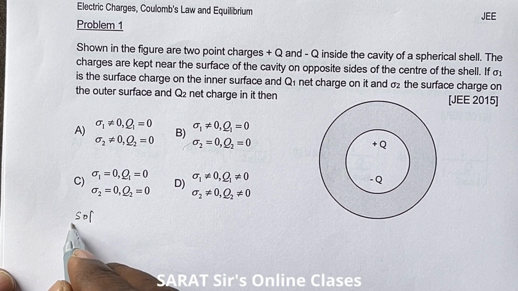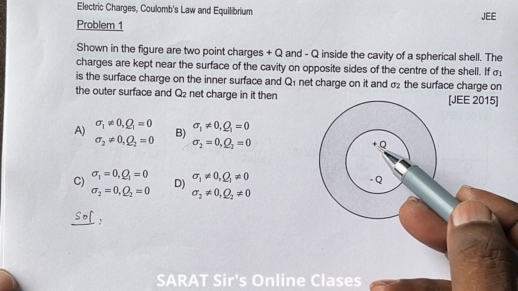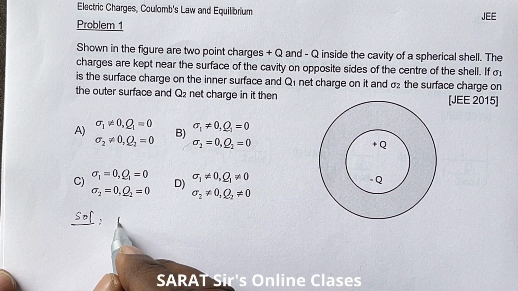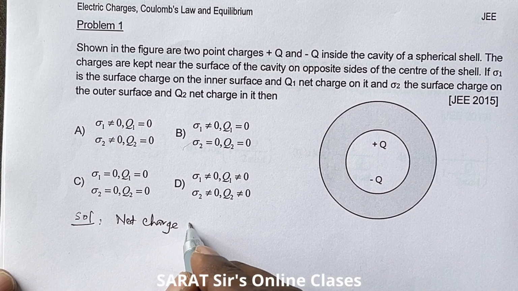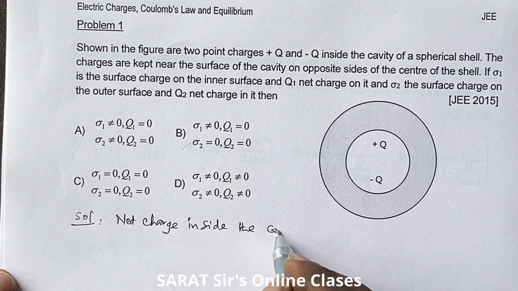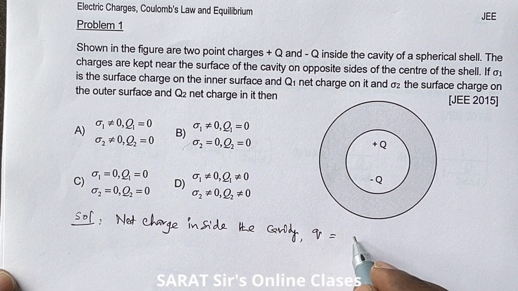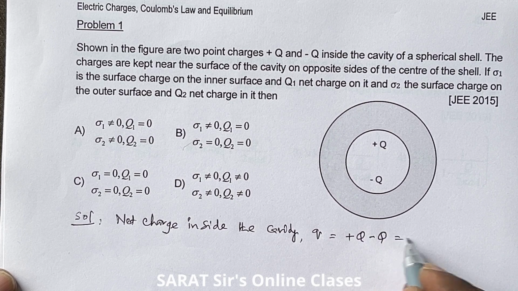Let us solve. Here, when you see inside the cavity, let us calculate the net charge inside the cavity. Small q is equal to plus q is there and minus q is also there, so the net charge is equal to 0.